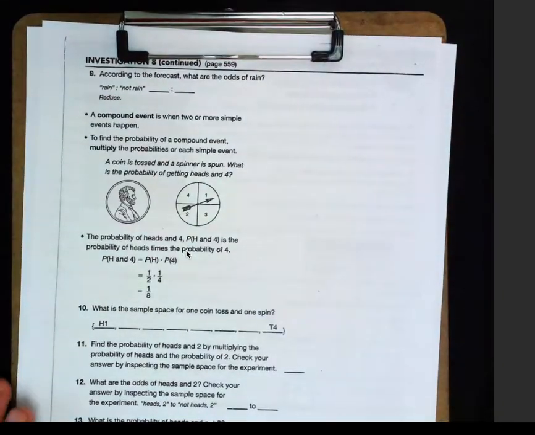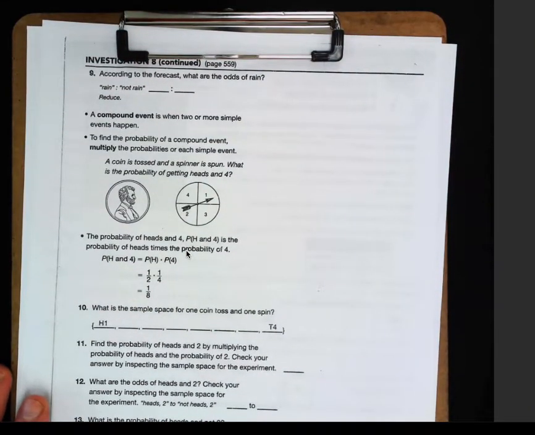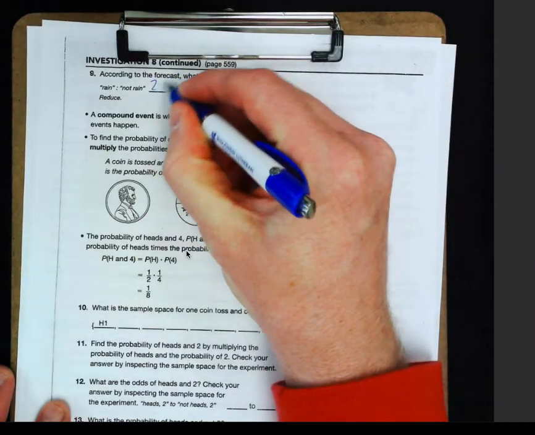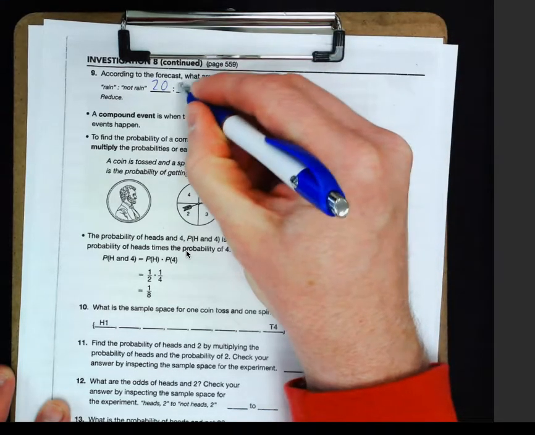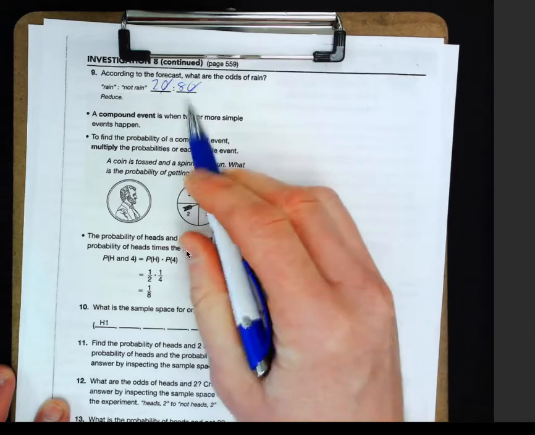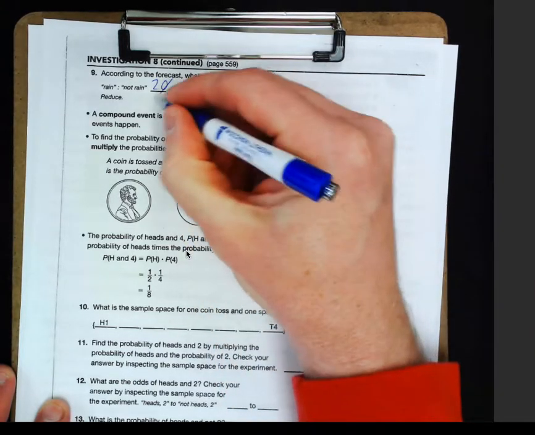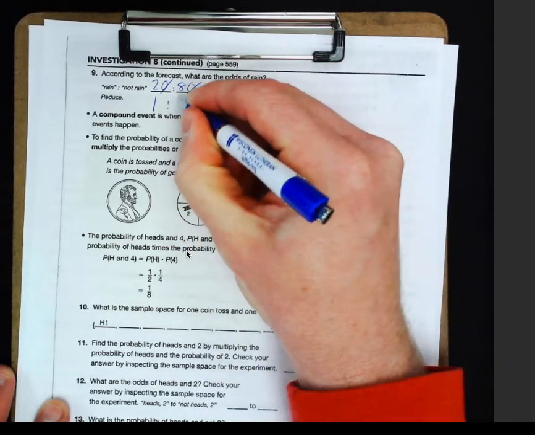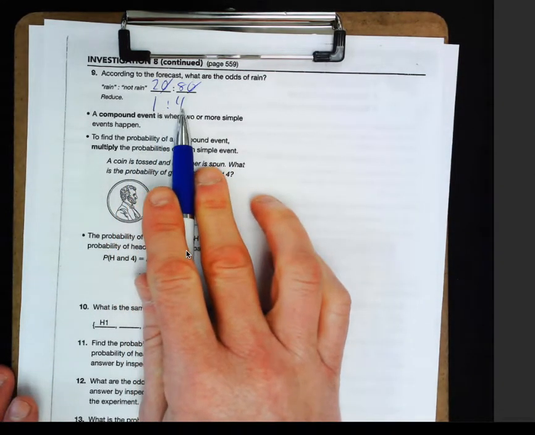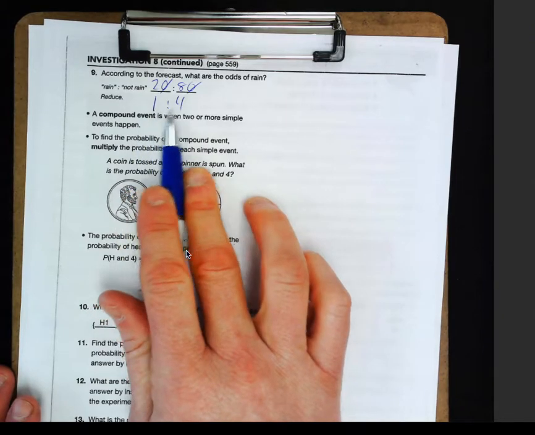Backside, according to the forecast, what are the odds that it's going to rain? Well, guys, we wrote the answer for rain at 20. We wrote not rain at 80. If I chop a 0, I'm down to 2/8. If I divide, I have 1 to 4. So we read that 1 to 4. We don't say 1:4. We say the word to: 1 to 4.